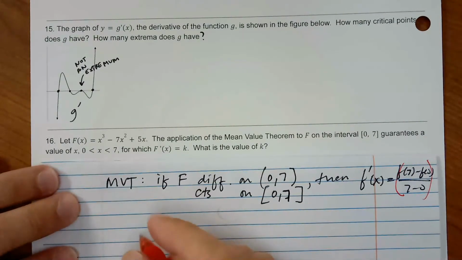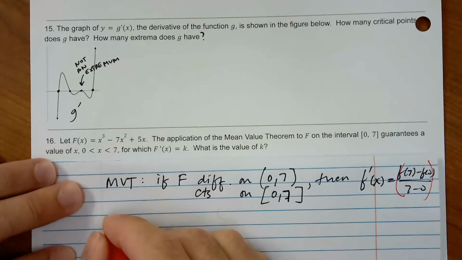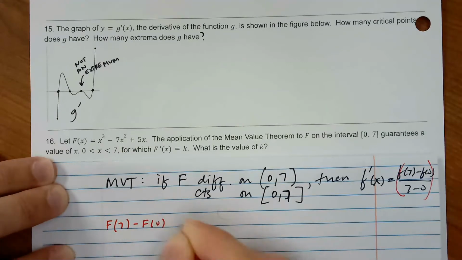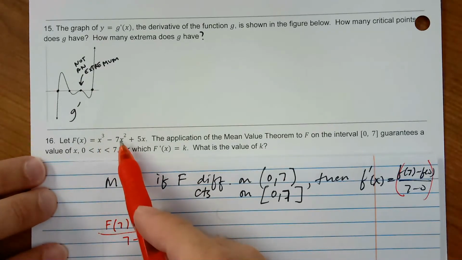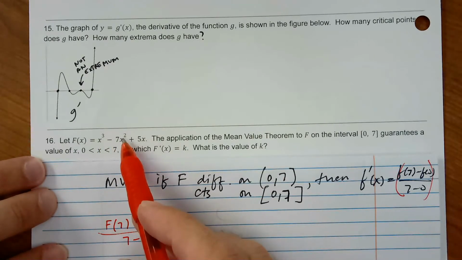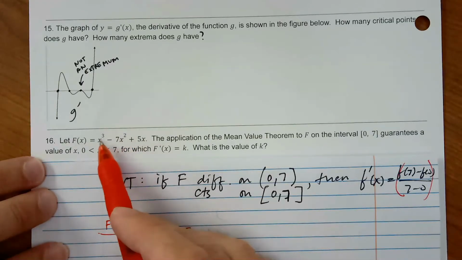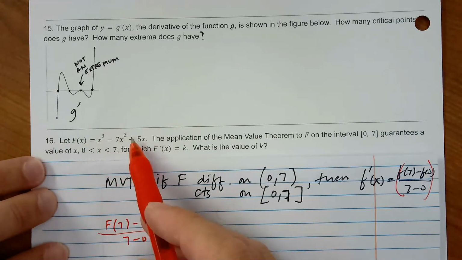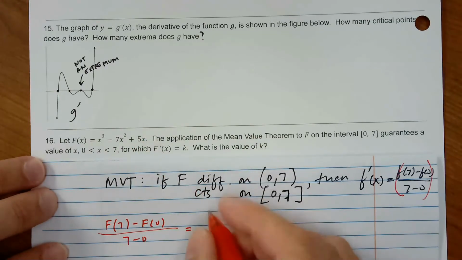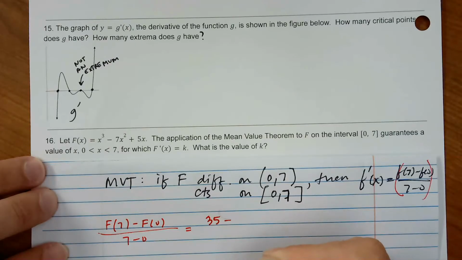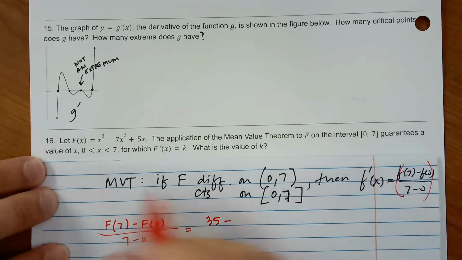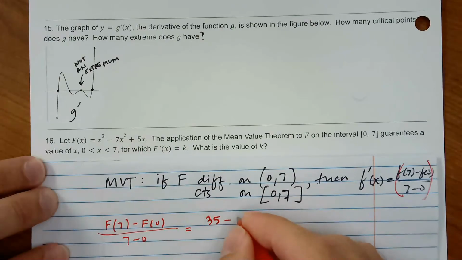So I'm just going to go ahead and do that off to the side. All right, so I need to figure out f of 7 minus f of 0 divided by 7 minus 0. All right, f of 7: 7 to the third minus 7 times 7 squared. Wait a second, that's another 7 to the third. That's going to zero out. Okay, plus 5 sevens is 35. Minus, when I plug in x equals 0, I'll have 0, 0, 0.